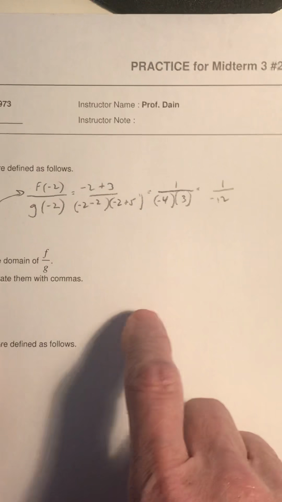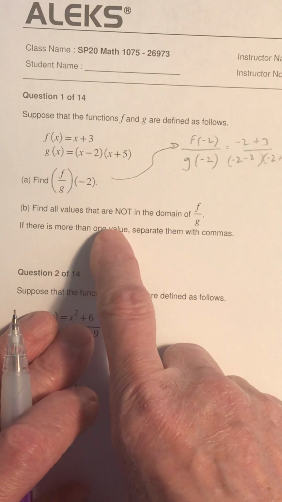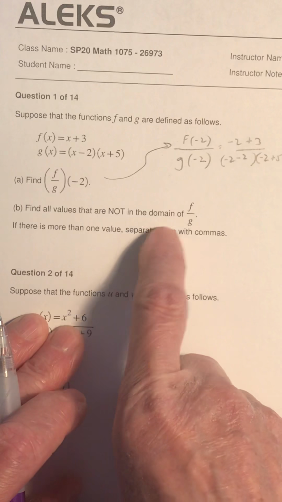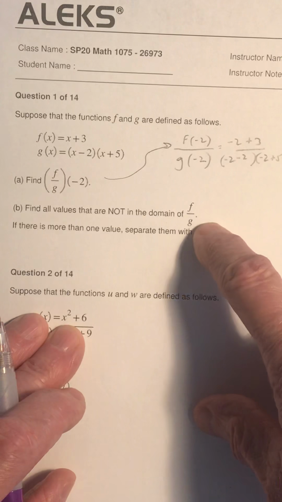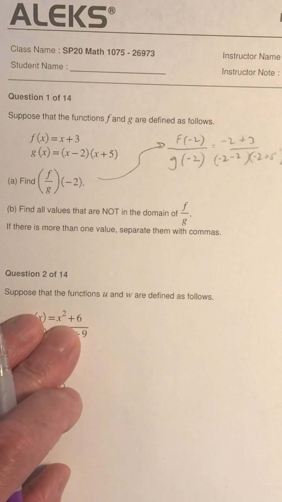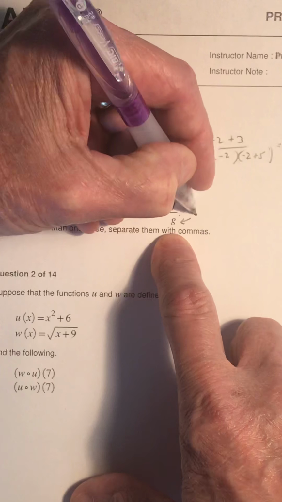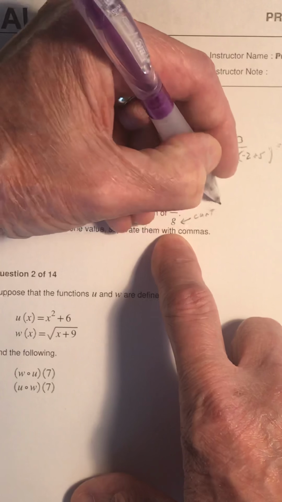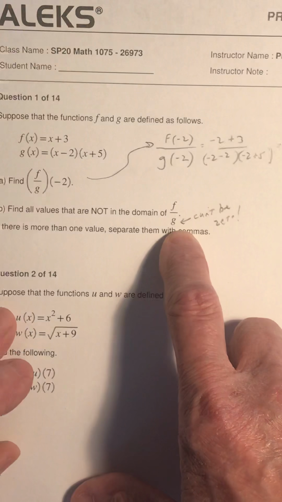That's the A question. The B question, find all the values that are not in the domain of f divided by g, the composite function f over g. Excuse me. So, same old story, can't be 0 here. We can't divide by 0.